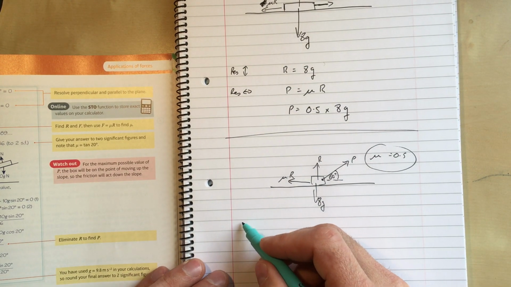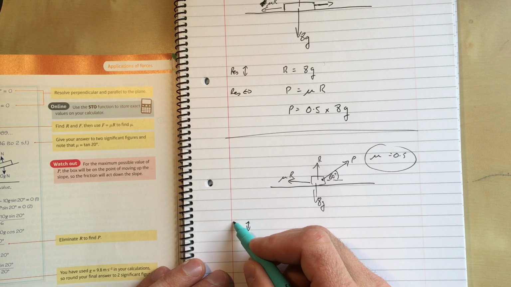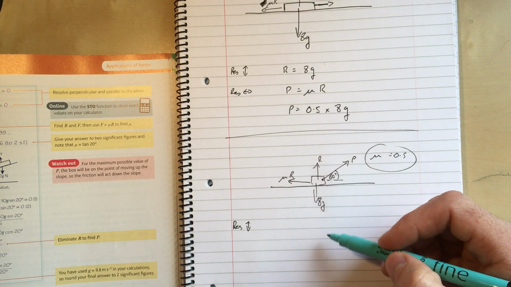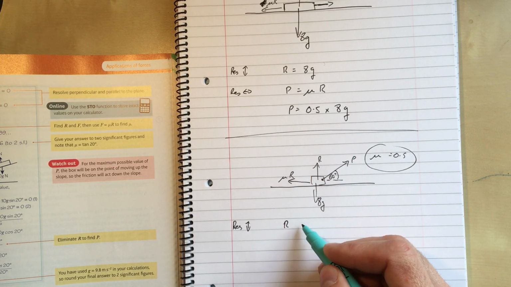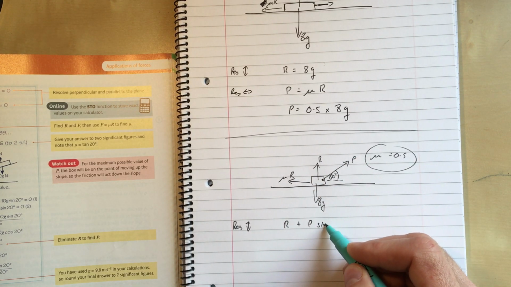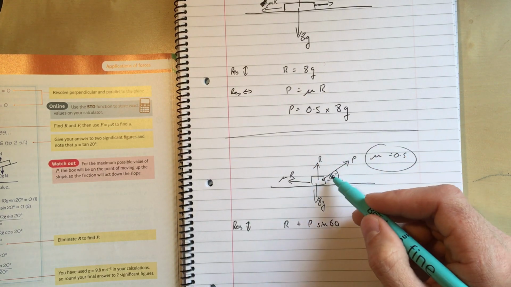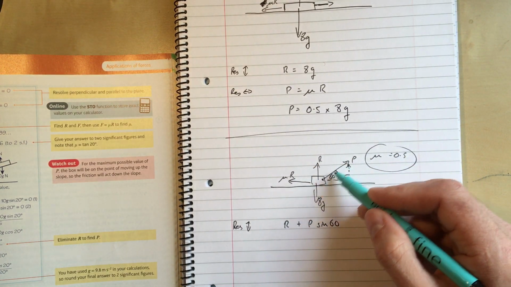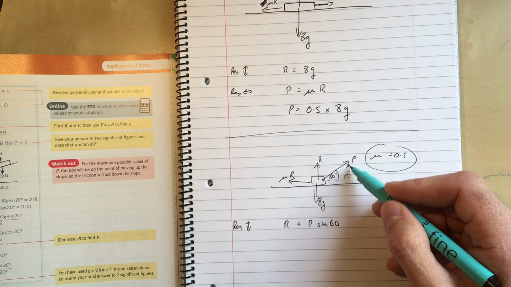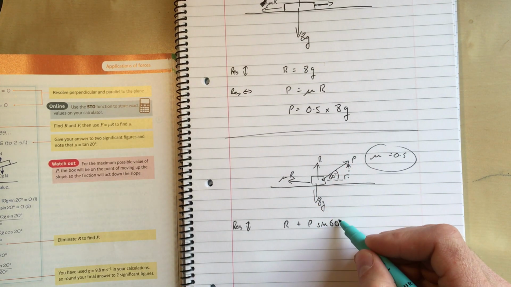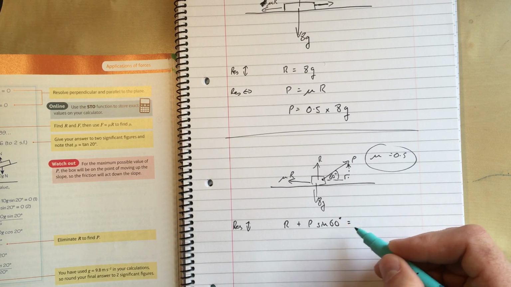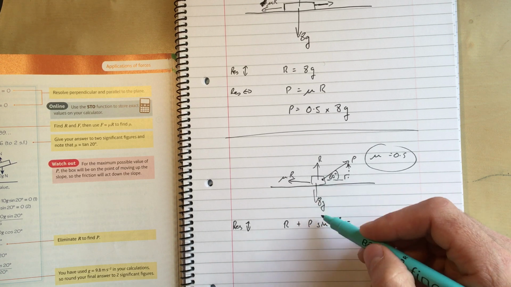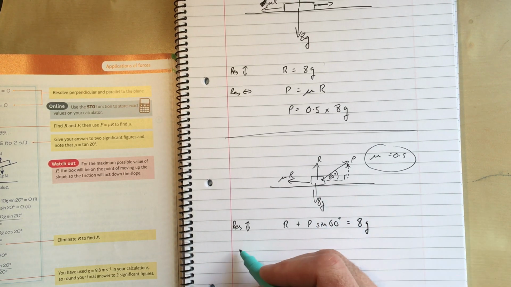It seems like we've only got one idea so far in this chapter. We've got about 3 or 4 ideas, but it feels like one at the moment. Forces upwards equals forces downwards. R plus P sine 60. So there's my R force. Here's my P force. Part of that P force is acting upwards. Which part of it? Well, P is the hypotenuse. There's the angle. The bit that we want is opposite, so P sine 60. If you're not comfortable with that, then go back in the playlist and revise that particular idea of going straight to P sine 60. 8g is pulling downwards.